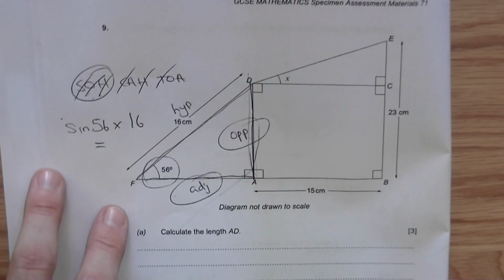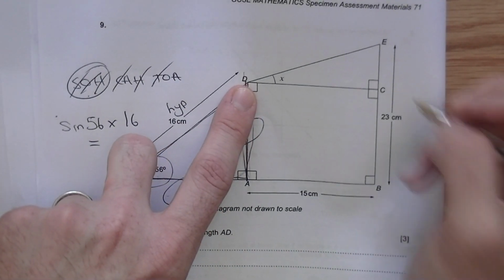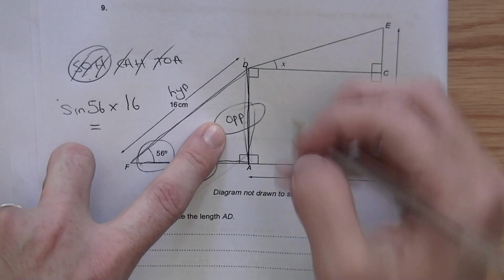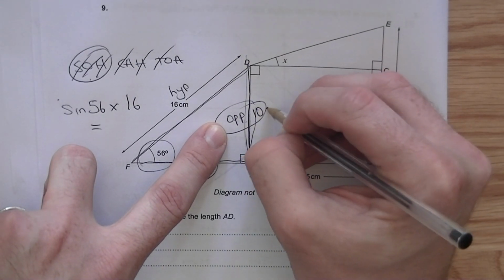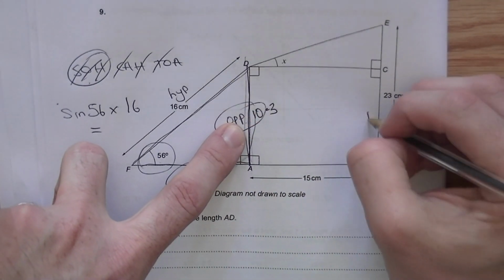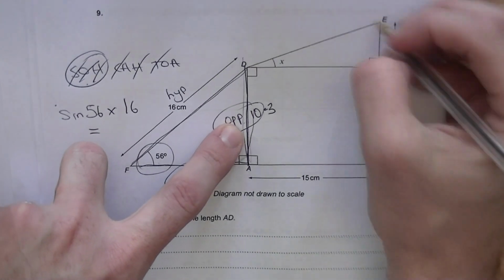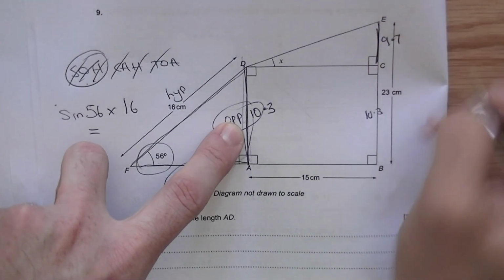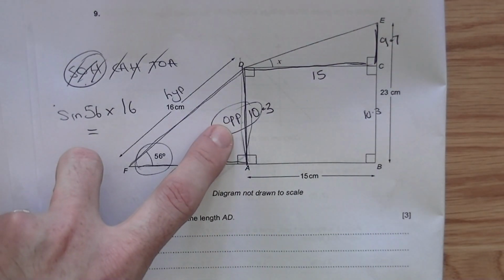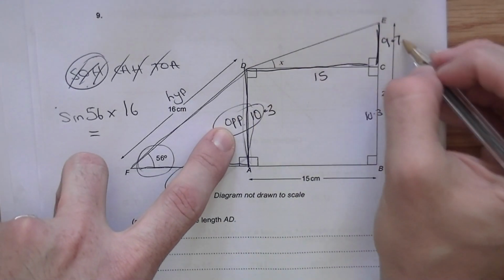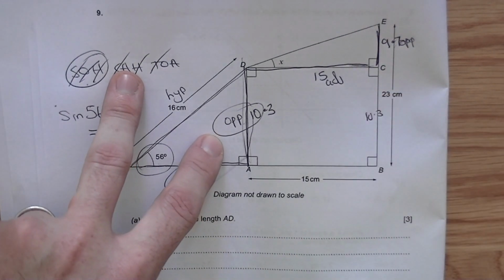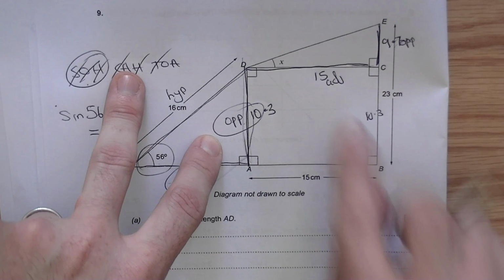The second part says find angle X. I'm having to use a few things here. My answer to part A will tell me this. I'm pretty confident it's 10.3. We did it a couple of hours ago, but 10.3. If that's 10.3, then it's also 10.3 here, and you'll need to take that away from that, and therefore this little bit here is 9.7. We also know the length here is 15. We don't know the hypotenuse, but we know the opposite and the adjacent. You find the angle, knowing that the opposite is 9.7 and the adjacent is 15.